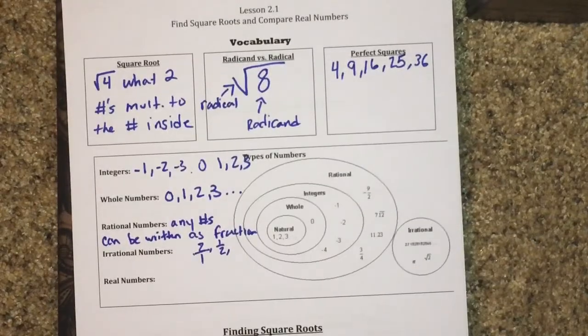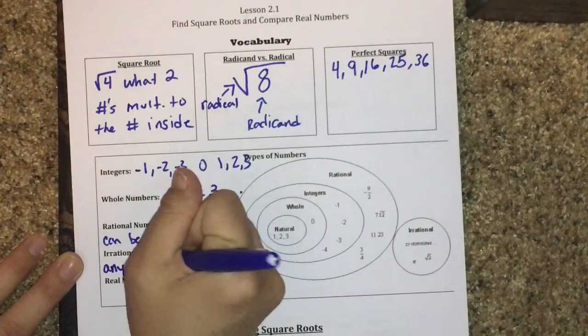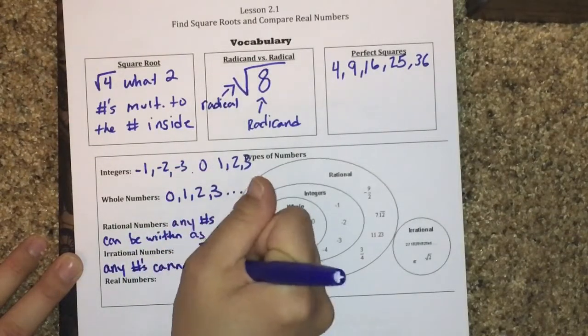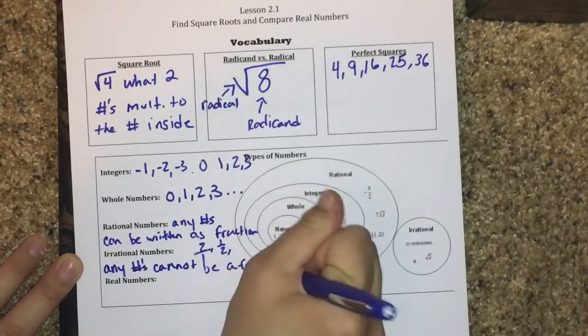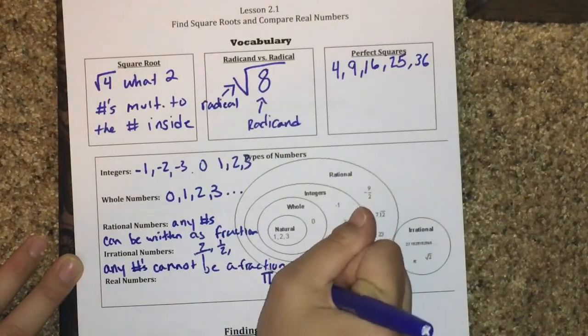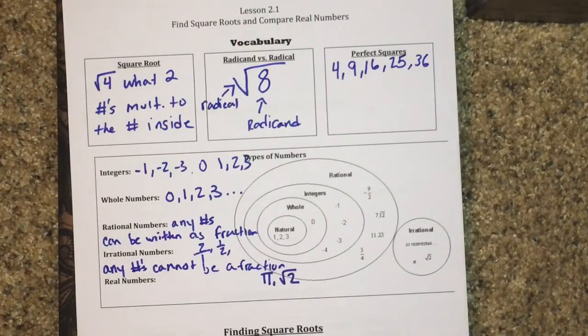Okay. Irrational numbers are the opposite of rational. Any numbers that cannot be a fraction. Examples of these include pi, the square root of 2, and many others.